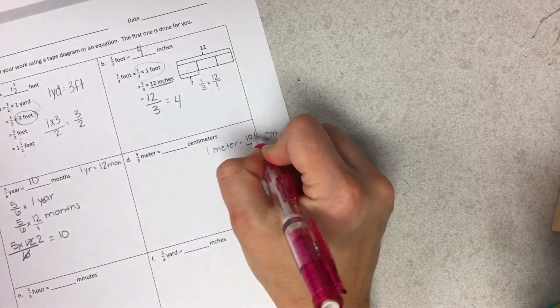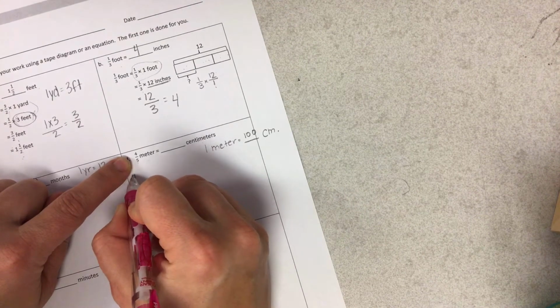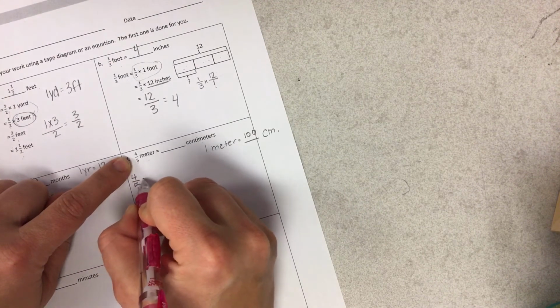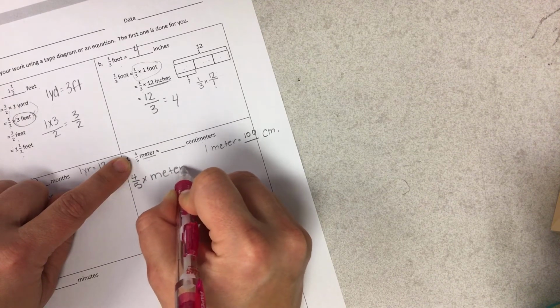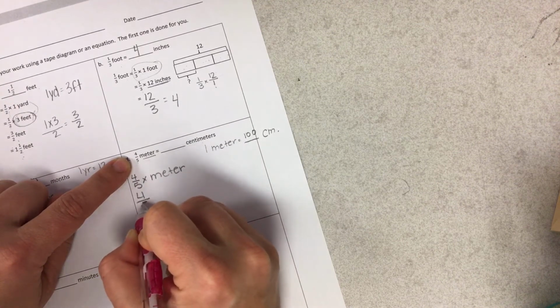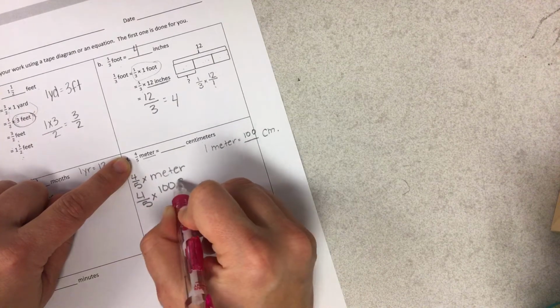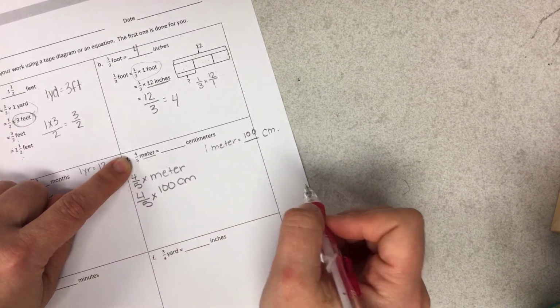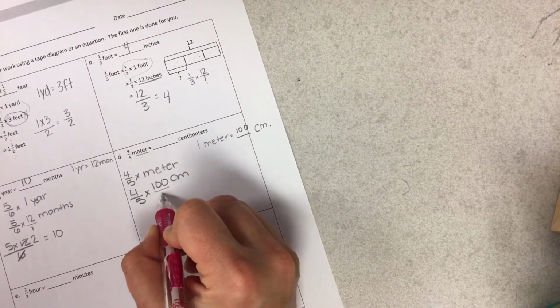Okay, so remember I'm going to separate out my fraction, 4/5, and I'm going to separate out that label, which is meter. Okay, now I'm going to take 4/5 and I want to multiply it by 100 centimeters, because remember guys, I want to replace that. So then what I can do is, remember that's an invisible 1 there.